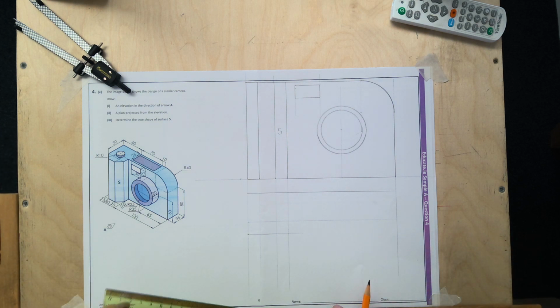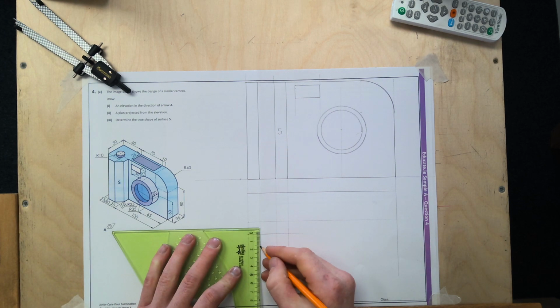So that comes out to 50 there. These come out an extra 15.